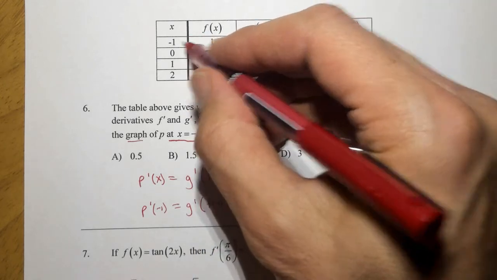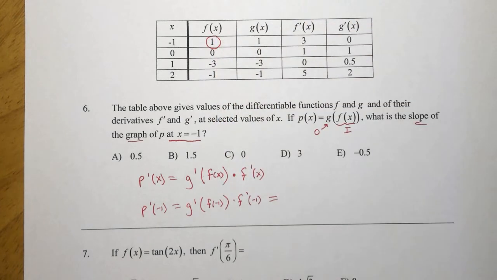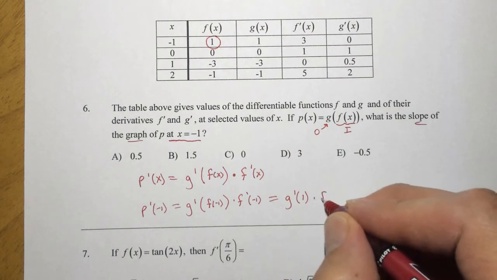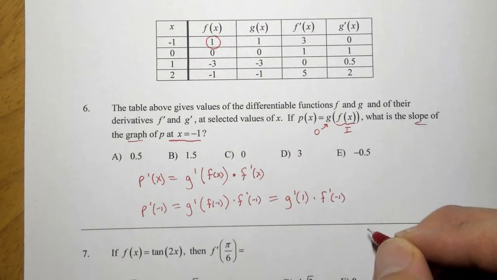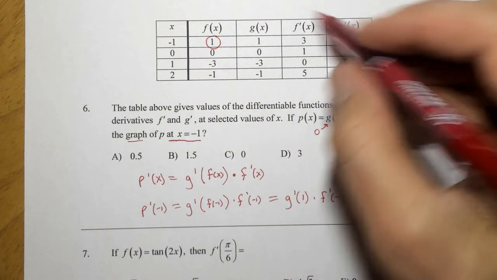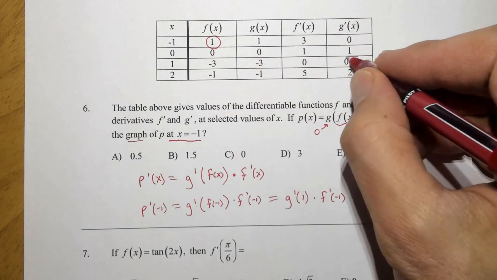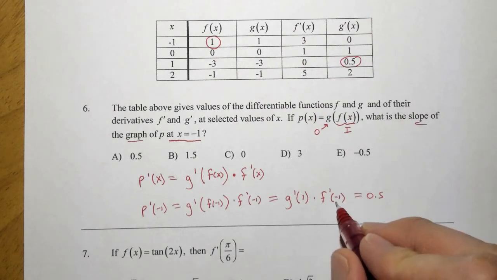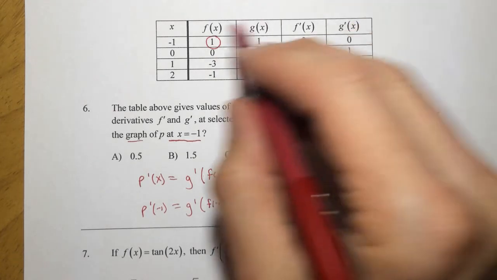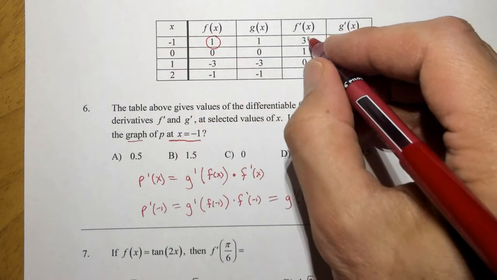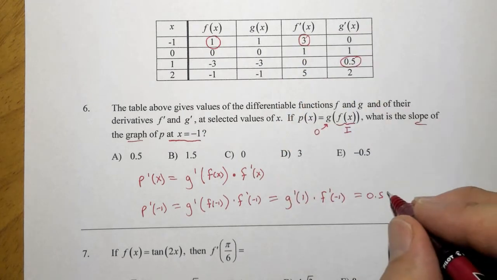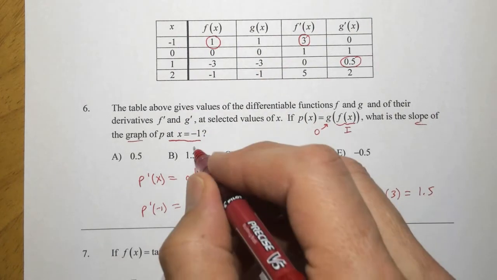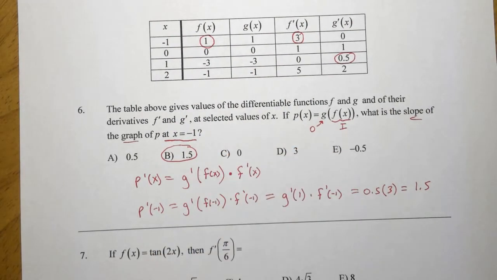Here's f, here's negative 1, f of negative 1 is 1. So this is equal to g prime of 1 times f prime of negative 1. g prime of 1, there's 1, is a half, and f prime of negative 1, here's negative 1, f prime is 3. So we have half of 3, or 1.5. So our answer is B.